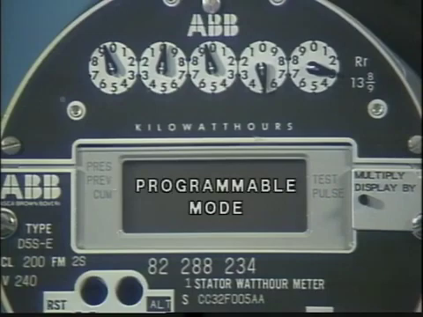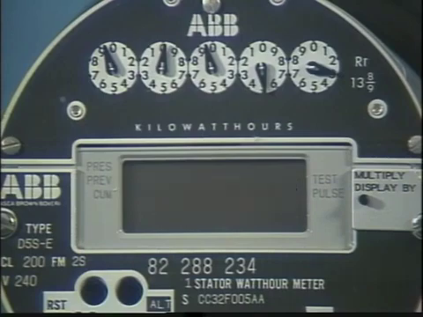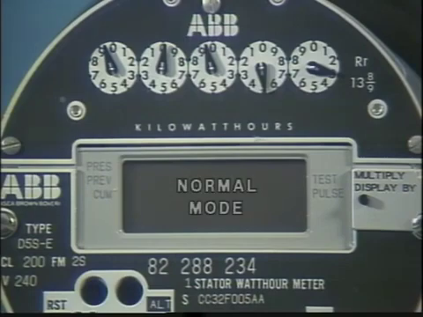Another programmable feature of many electronic demand registers is the mode of operation. For example, the mode may be programmed for indicating demand, or cumulative demand, or both indicating and cumulative demand. Electronic demand registers can be programmed to process and display so many different kinds of information that most now have 3 modes of operation. These are the normal mode, the alternate mode, and the test mode.